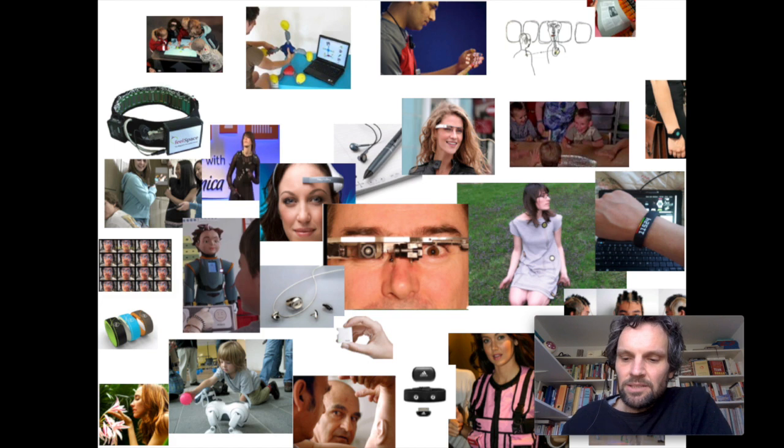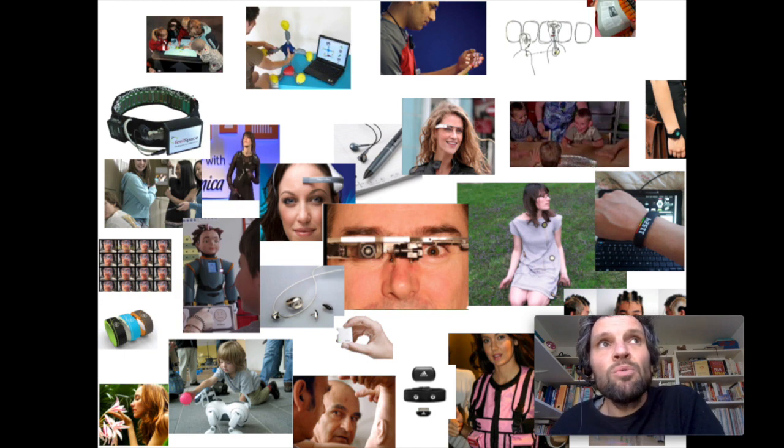Now we have a whole lot of embodied technologies, or let's say technologies that are not traditionally screens. And so there is a lot of opportunity here to design those embodied technologies. But the point is that at this moment, I think that many designers lack this theoretical background.